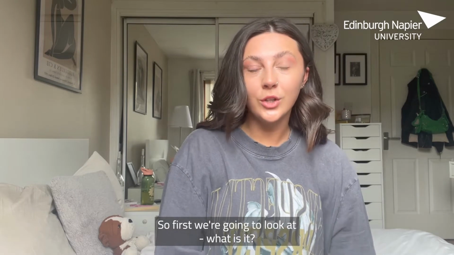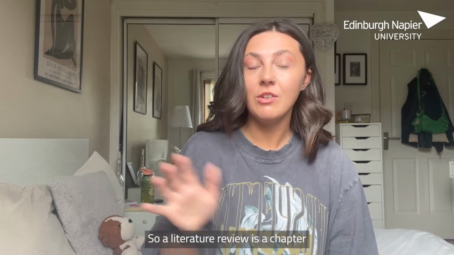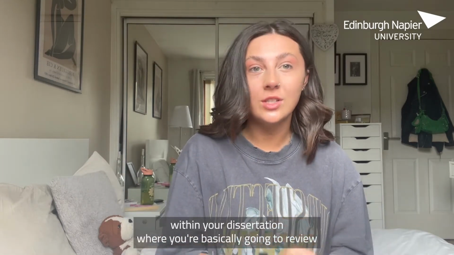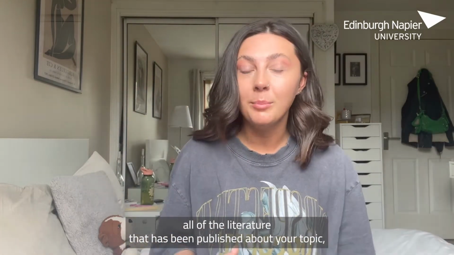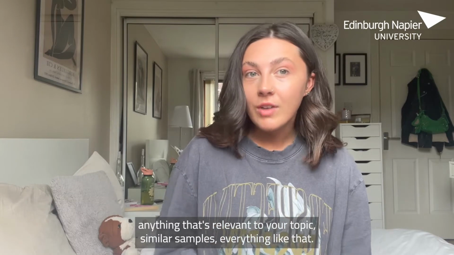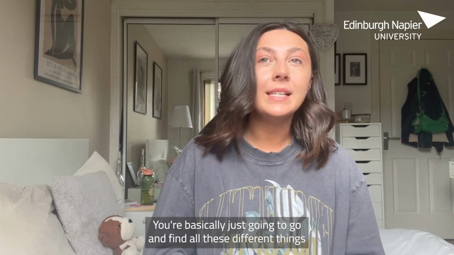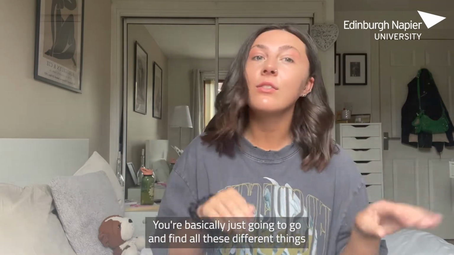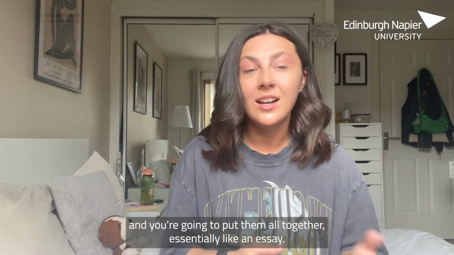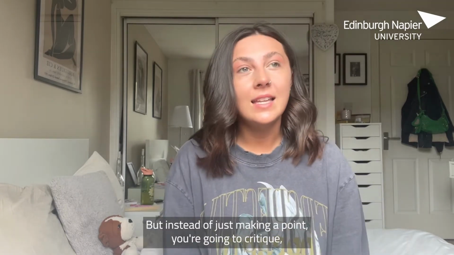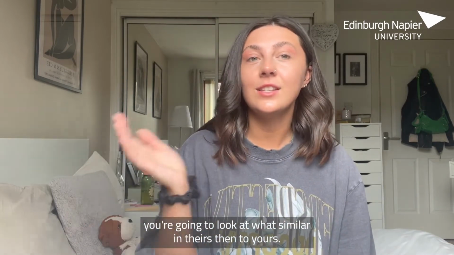So first we're going to look at what it is, and it essentially is in the name. A literature review is a chapter within your dissertation where you're basically going to review all of the literature that has been published about your topic, anything that's relevant to your topic, similar samples, everything like that. You're going to find all these different things, collate them into one chapter, and put them all together, essentially like an essay. But instead of just making a point, you're going to critique. You're going to look at what's similar in theirs to yours.